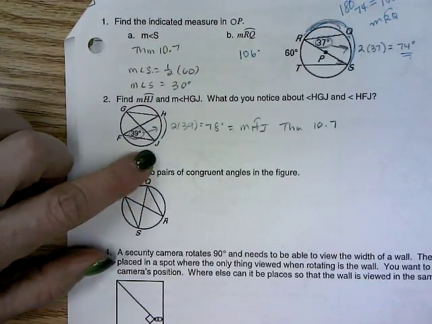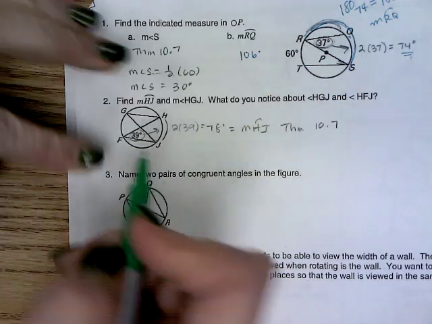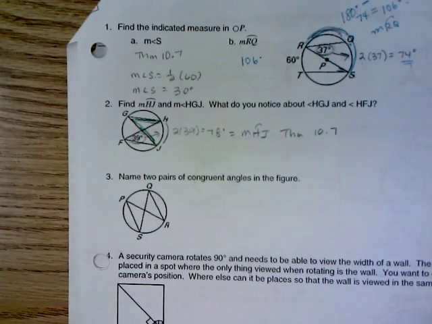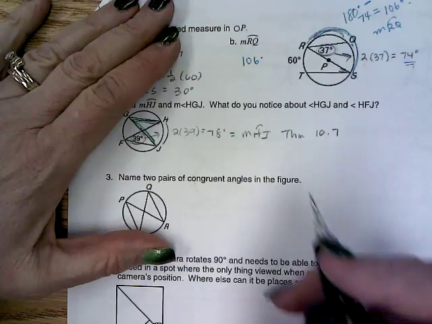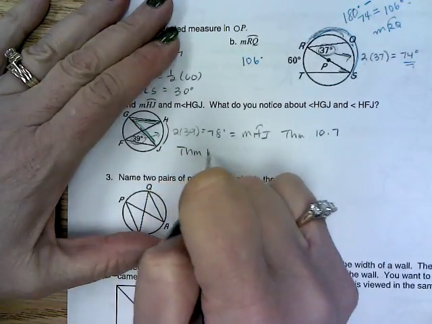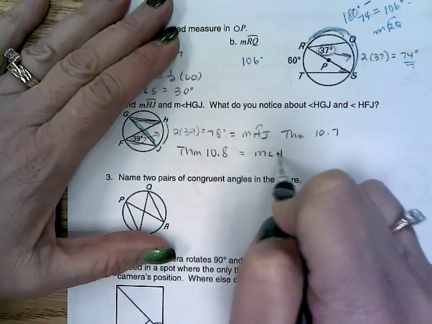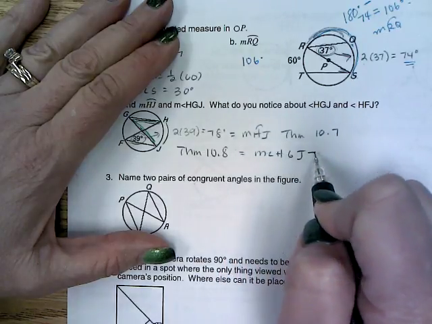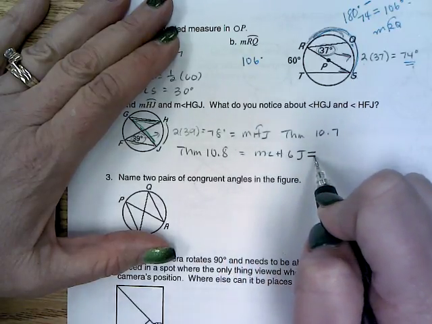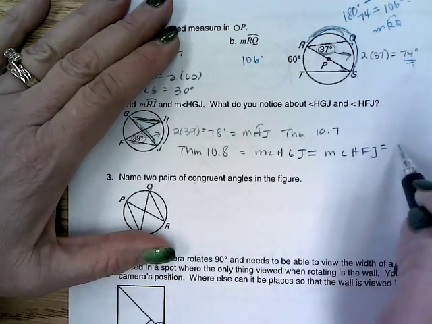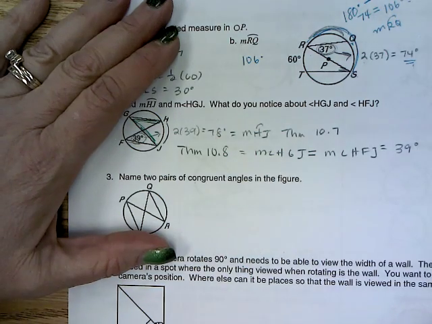Now we're looking here at the second angle that comes across like this. It opens to the same arc, so therefore it must have the same measure. So therefore, theorem 10.8 tells us that the measure of angle HGJ has to equal the measure of angle HFJ, which then is the 39 degrees.